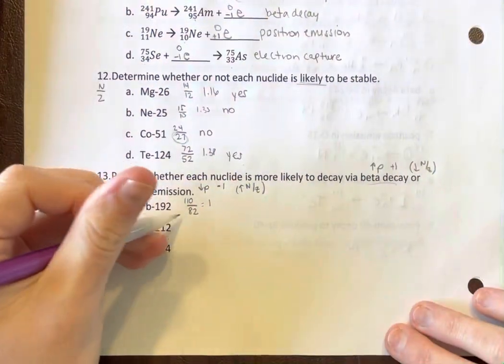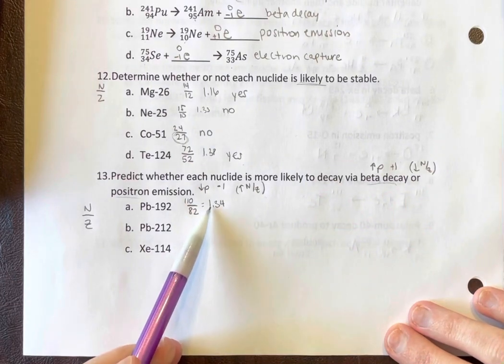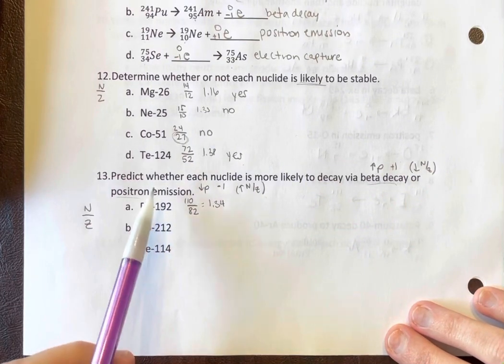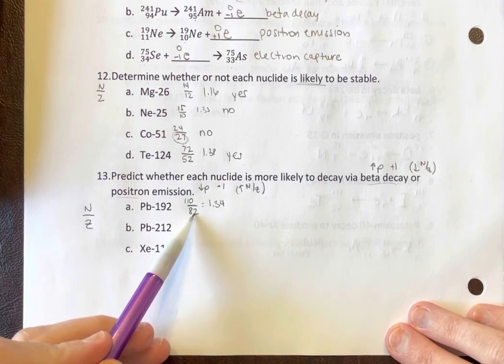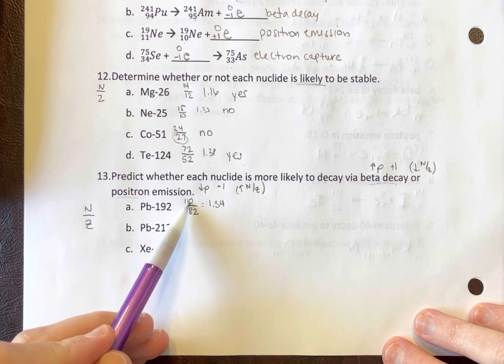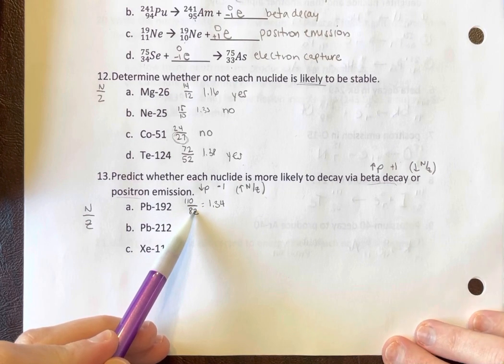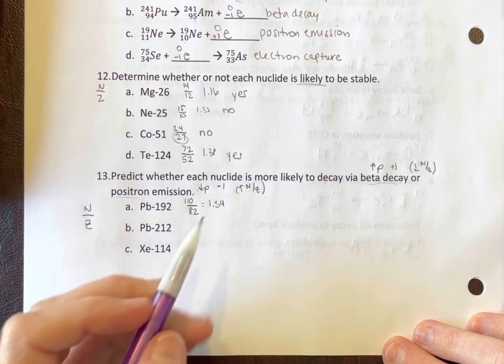And this is a really high number of protons, so we need to be pretty close to 1.5. This is not saying whether it's stable, all these are going to decay. So here our NZ ratio is too low, so we need to raise it. So I'm going to say probably positron emission.